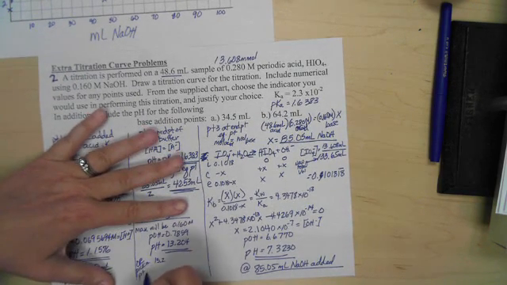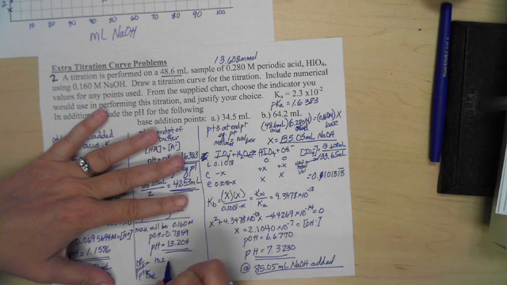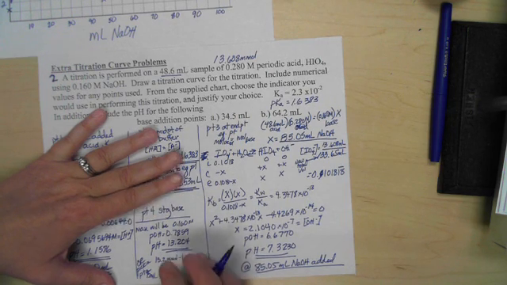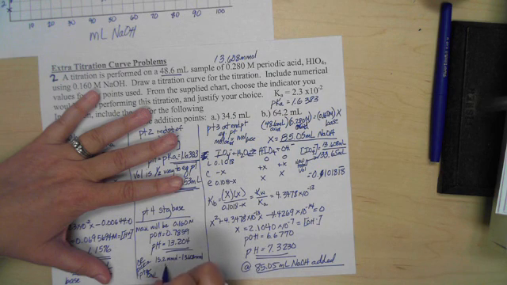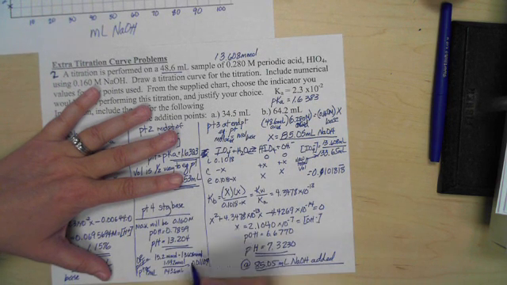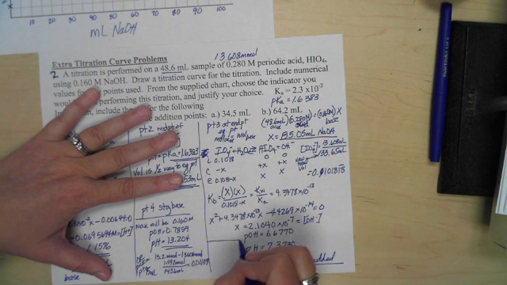I'm going to pick 95 milliliters. Okay, 15.2 millimoles. Alright, and remember I have to subtract the 13.608 millimoles of my acid. So I'm left with 1.592 millimoles over my new volume, which is 143.6 because you had to add the original, which is 0.01108.